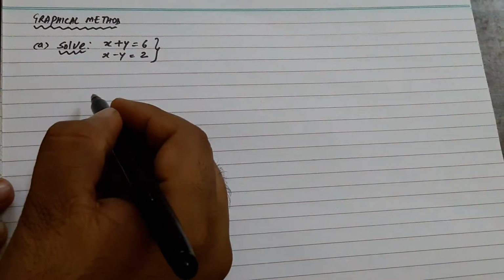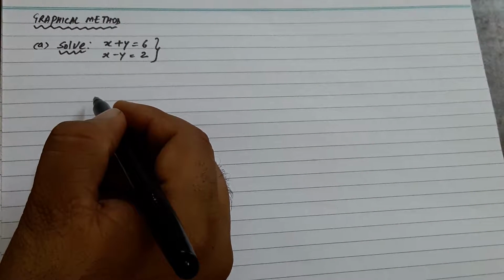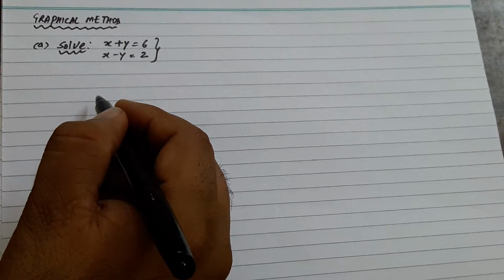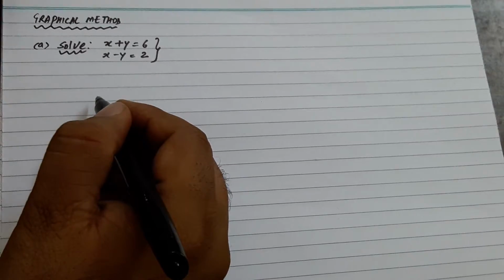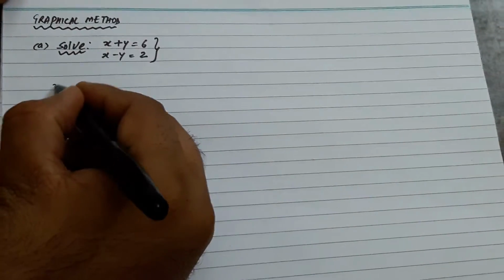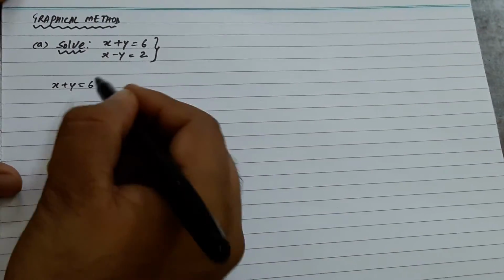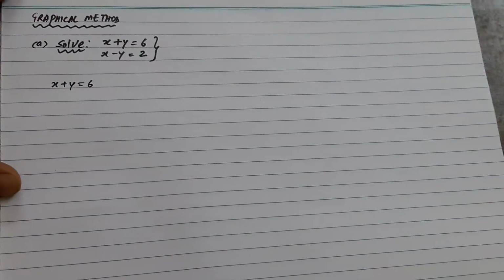Meaning the point of intersection of the two lines. That is our aim, right? So first of all, we will find two solutions for each of the two equations, right? As we discussed in the class 9th chapter, linear equations in two variables, I will first try to find two solutions for this equation.